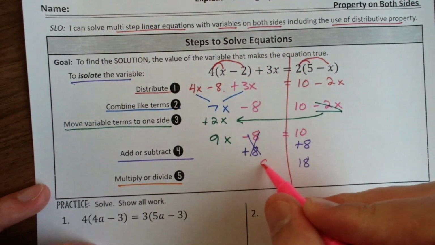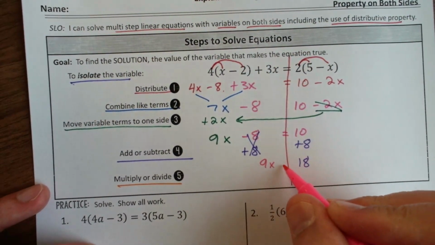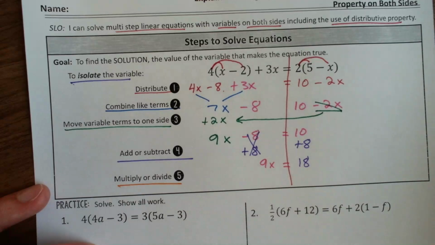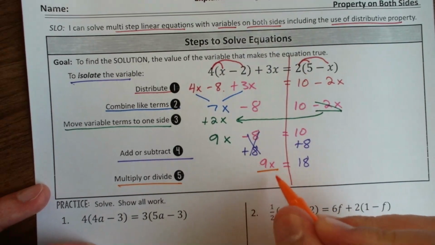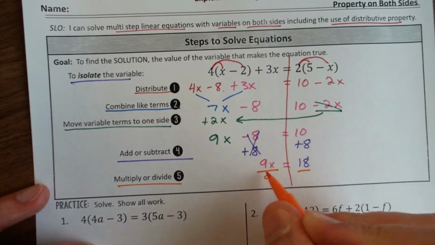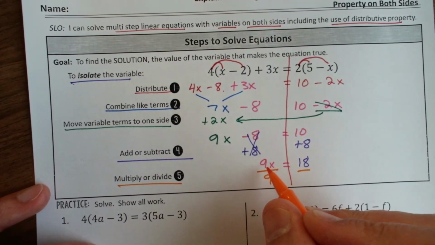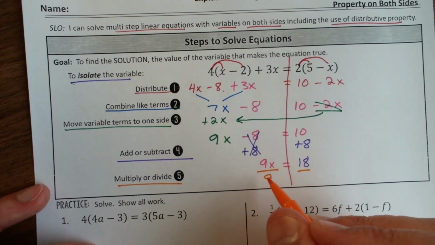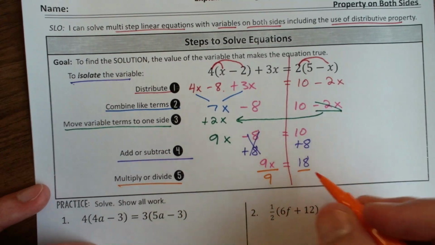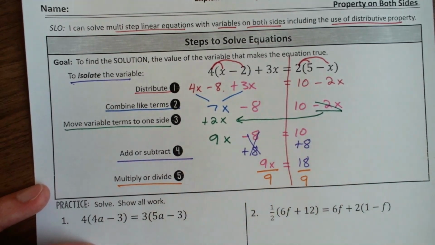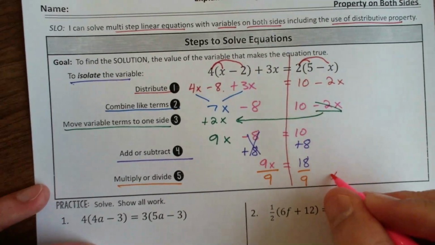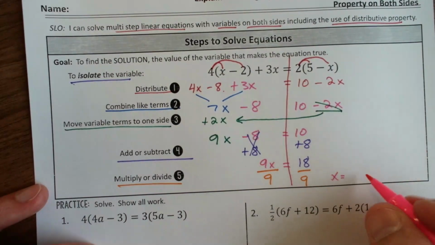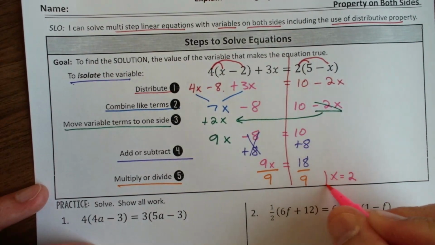This becomes 9x. Now I multiply or divide to solve. I divide by 9 because right now my 9 is multiplying the x. It's saying I have 9 x's. I don't want that. I only want a single one. So I divide by 9 on both sides, and I'm left with x equals 18 divided by 9 is 2.